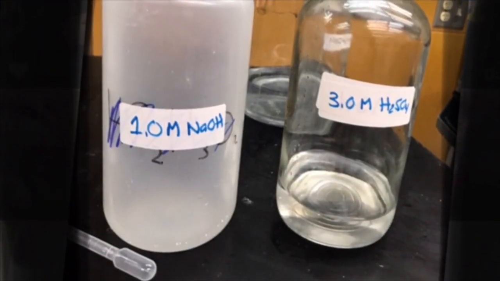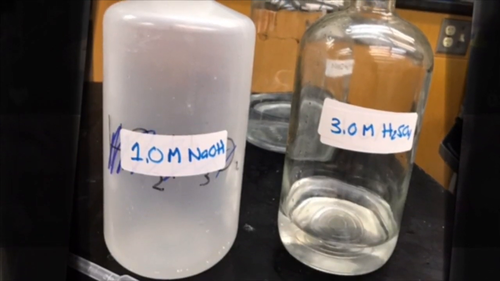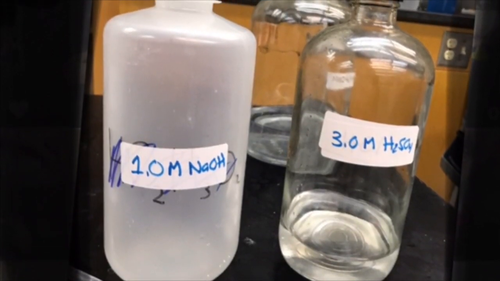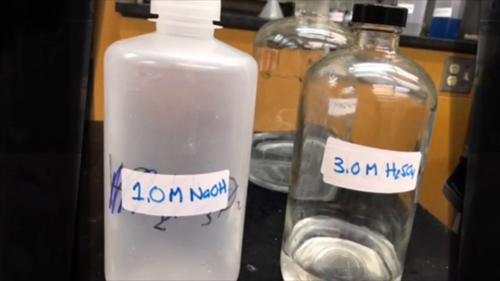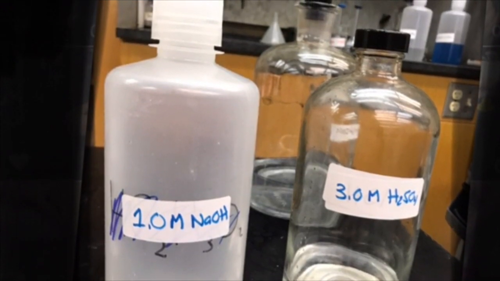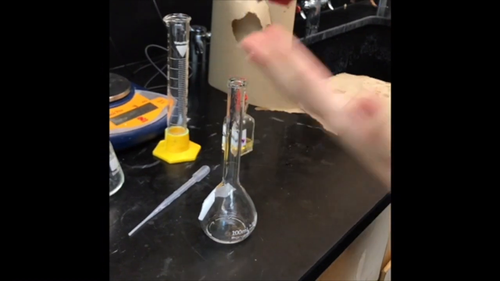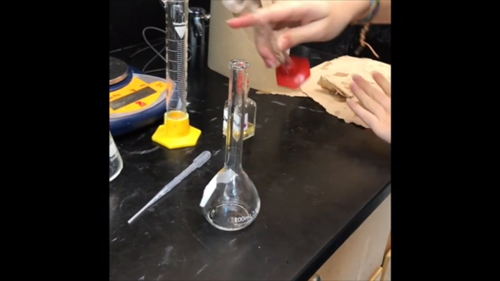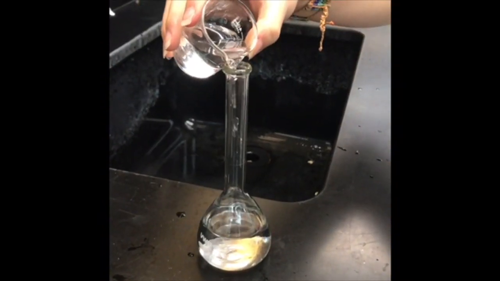Next step is diluting the 1 molar of sodium hydroxide into a 0.10 molarity. Measure out 4 milliliters of sodium hydroxide. Once the 4 milliliters is measured in a graduated cylinder, you're going to pour that amount into a volumetric flask. Then you're going to pour distilled water into the volumetric flask up to the 100 milliliter line.